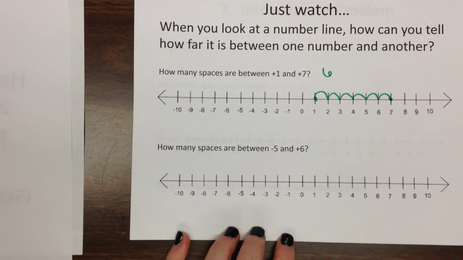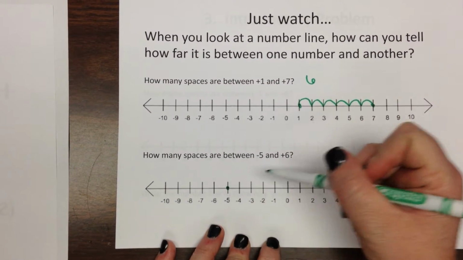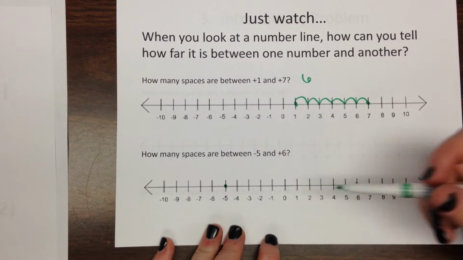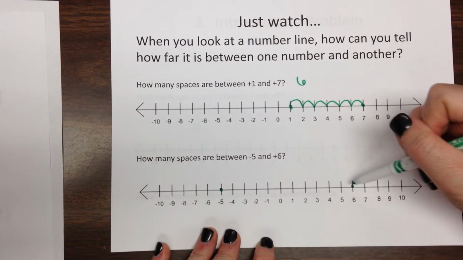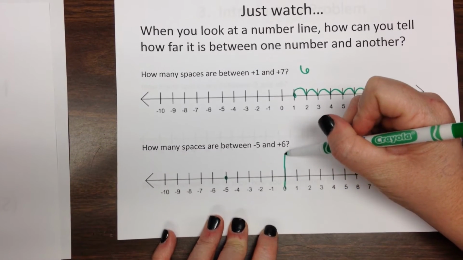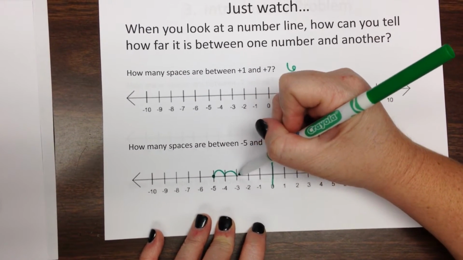How many spaces are between -5 and +6? So look over at -5 and +6. There are a few ways we could do this. We could just count straight across here, and you would count 11 spaces. But there's another trick. I can look at a 0 here. I can say, how far is it from -5 to 0?